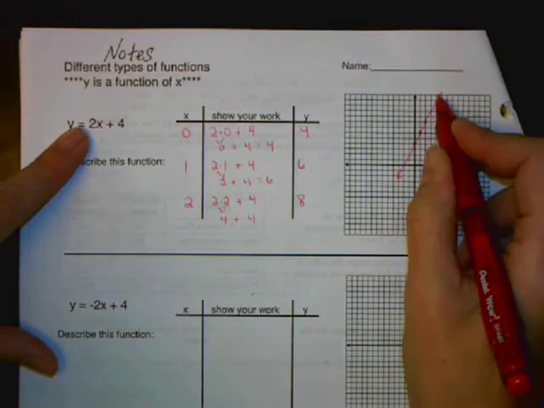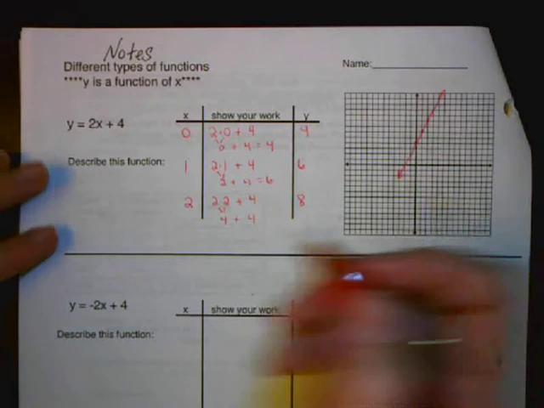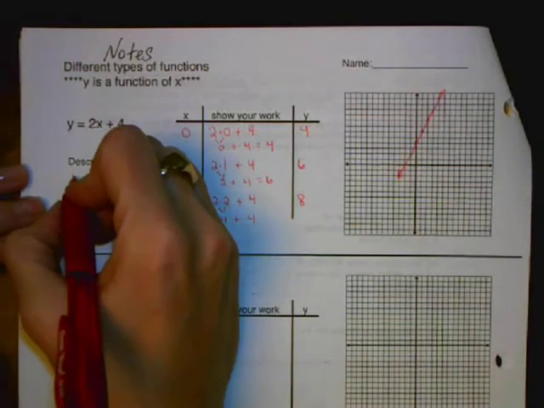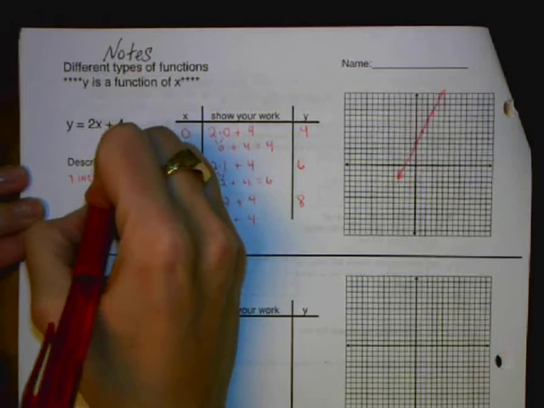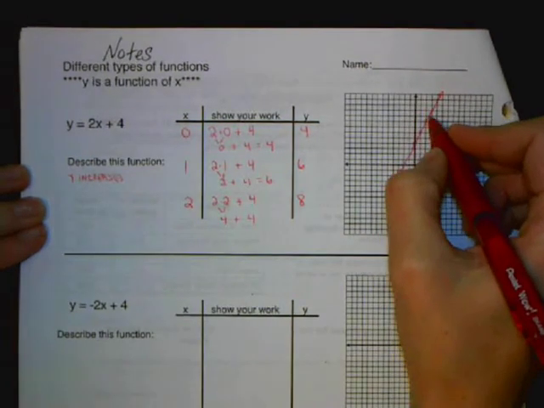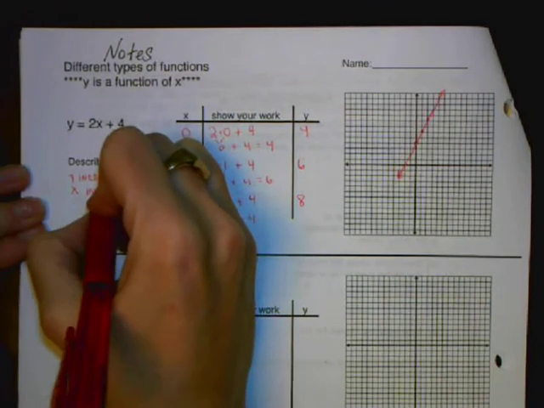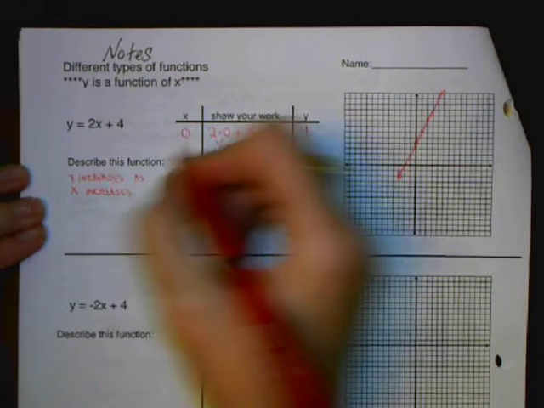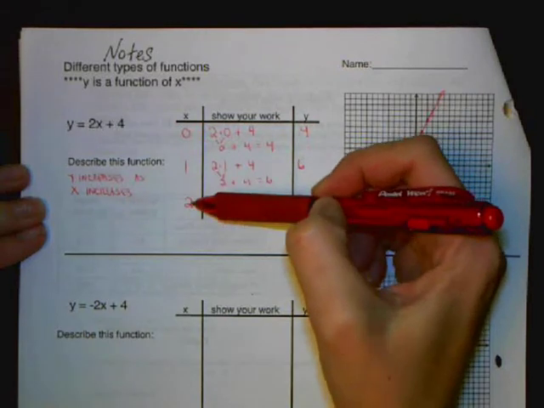So we need to describe this function in words. Well, one thing we might say is that y increases. The y value gets bigger as x increases. As x went from 0 to 1 to 2, x was getting bigger.